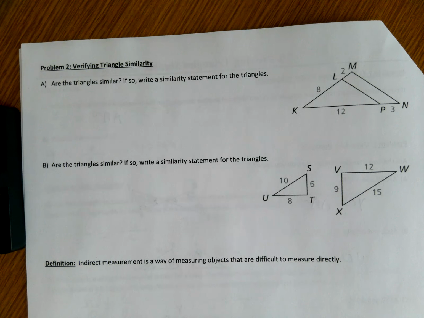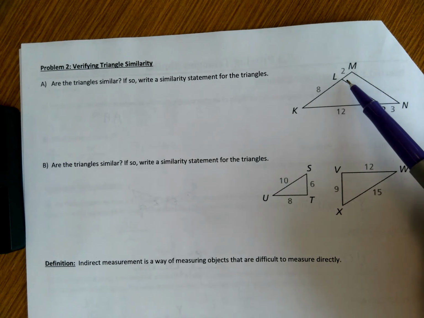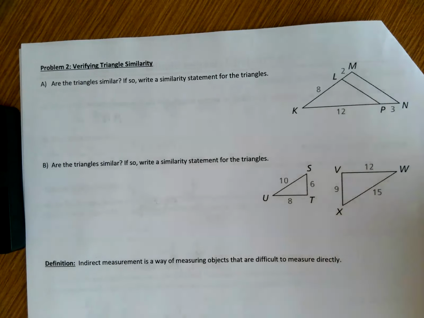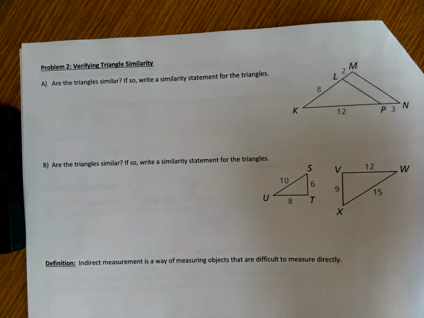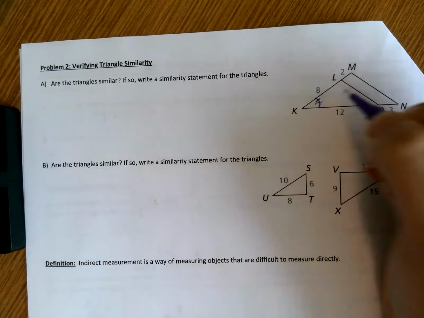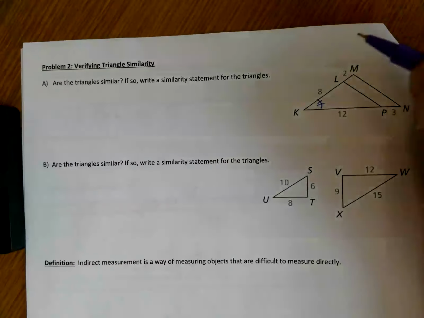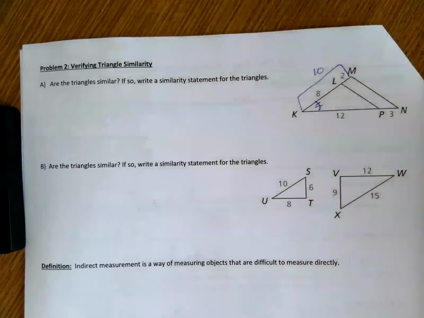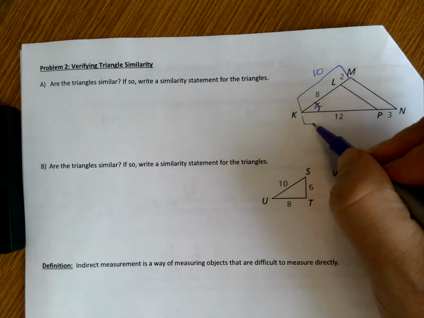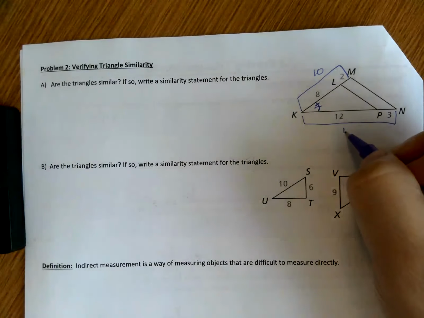So can I prove that these two triangles are similar? So first I have to be able to look at the triangles. It's this triangle right here and this triangle right here, okay? So noticing already I have a side angle and side because this angle is for both. So I already know that my included angle is congruent. Now I have to look at my two sides. Are they proportional? So looking at this side, this whole side here is equal to 10. 8 plus 2 is 10. And this whole side here is equal to 15.